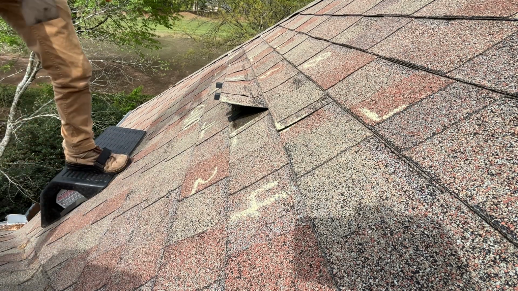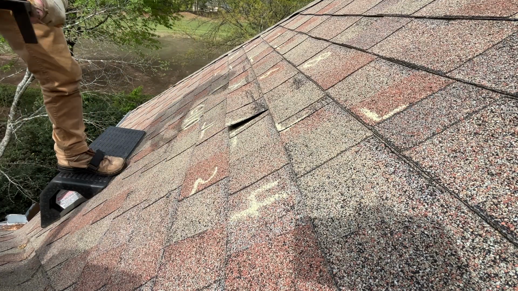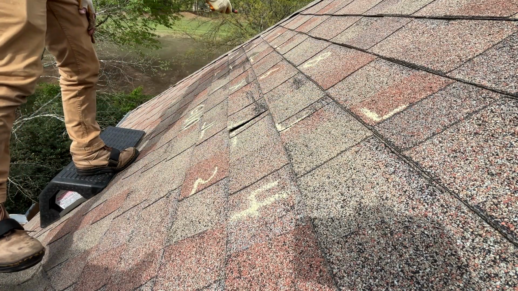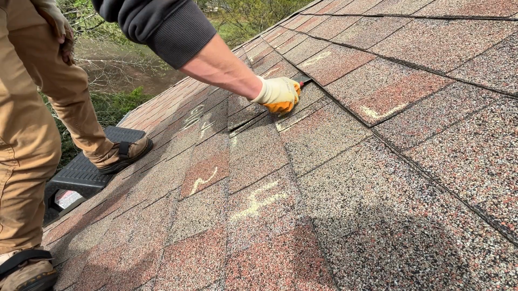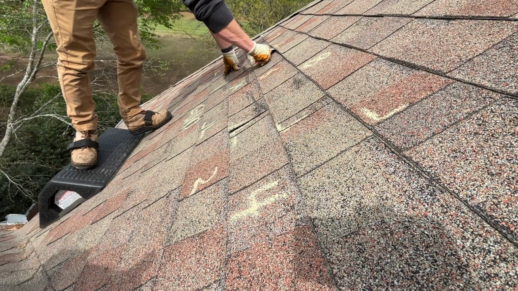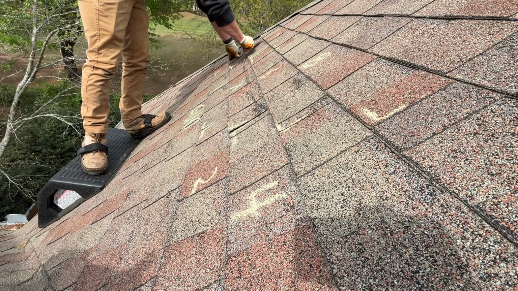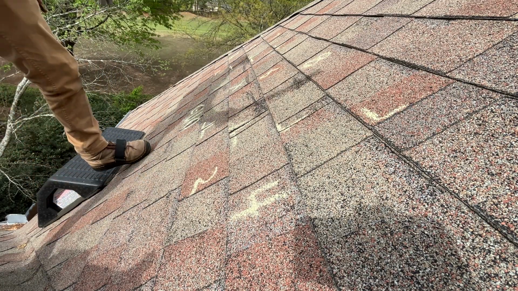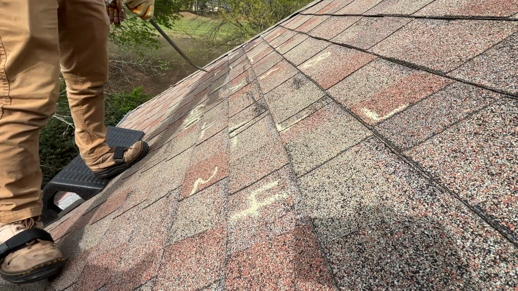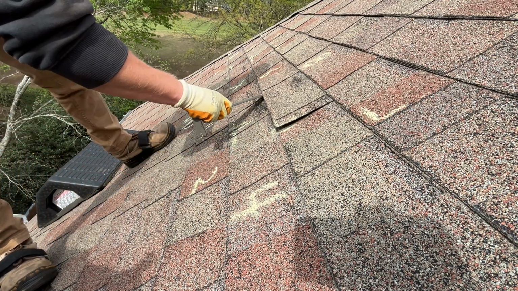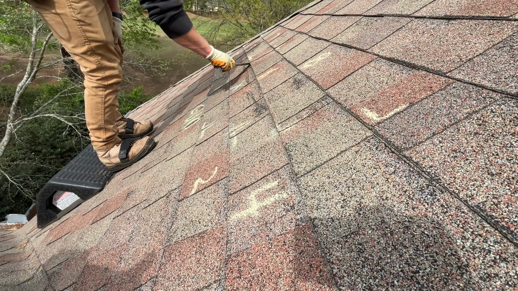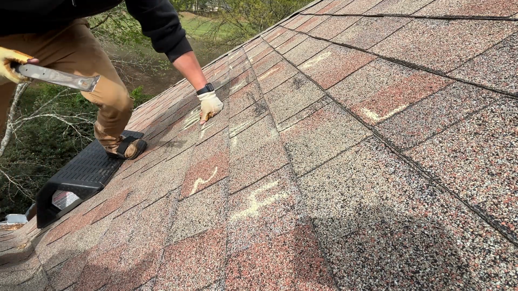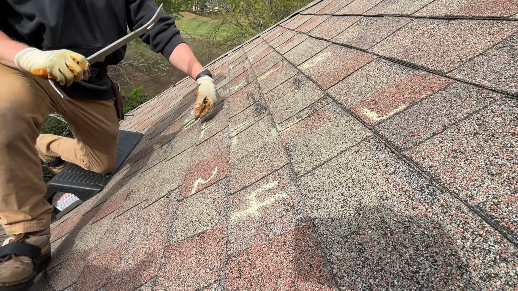All right, we'll go and get started. We'll start by getting all of those shingles unsealed. We use the putty knife to unseal the top shingles. We'll use the flat bar to unseal these lower ones, see if there's any differences with those tools. Now we'll start removing those nails.